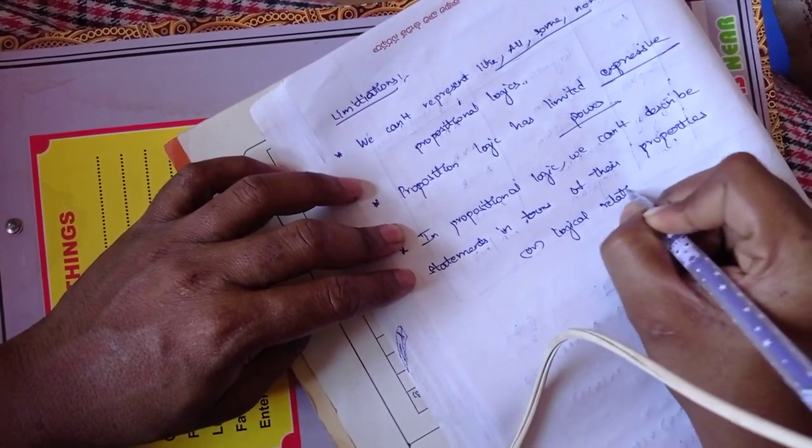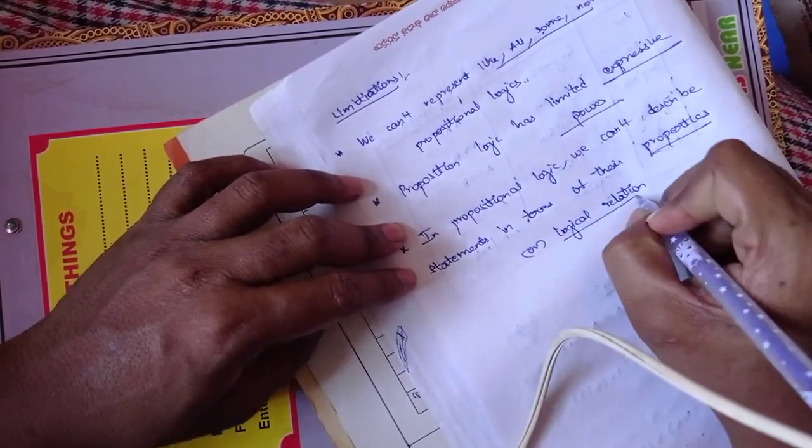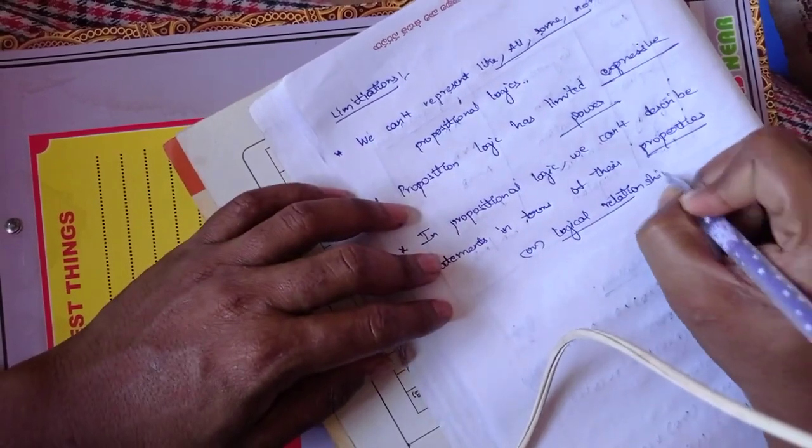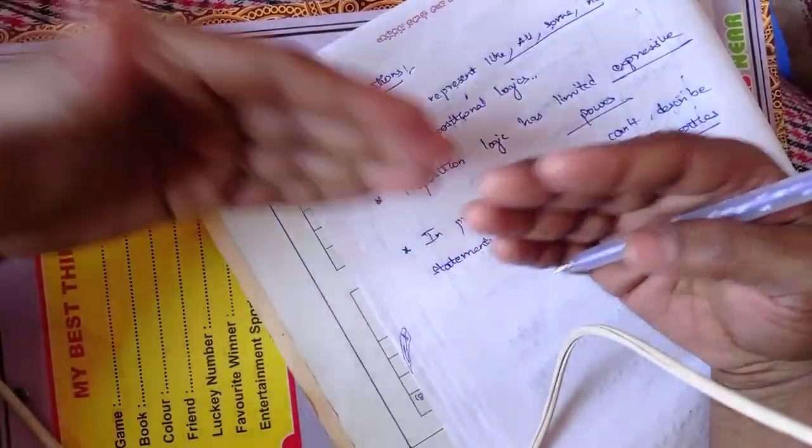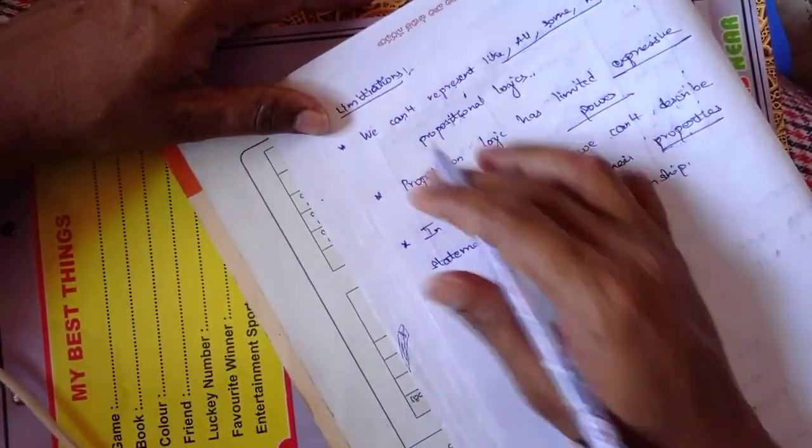We can't represent their properties and the logical relation between the two components, but we can combine the two statements using the connectives. So that's all about the limitations.